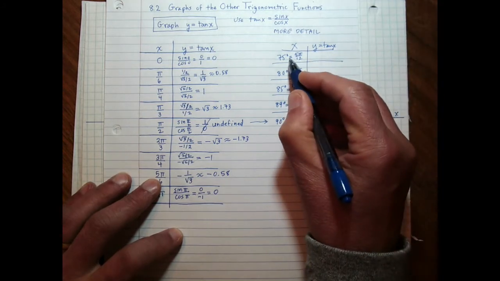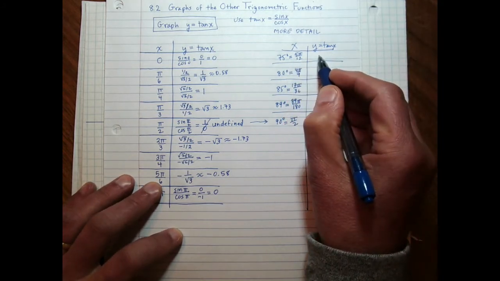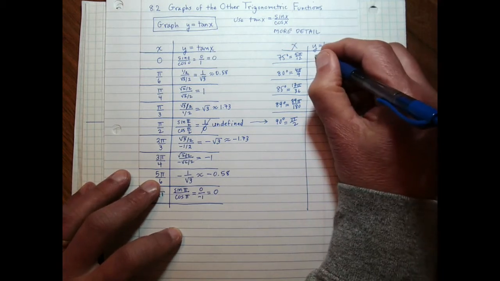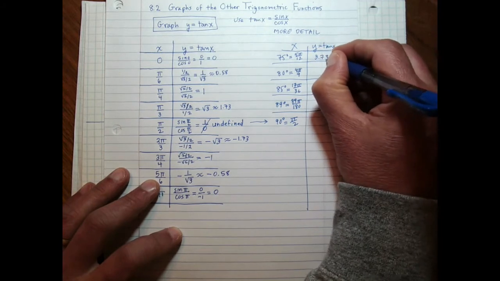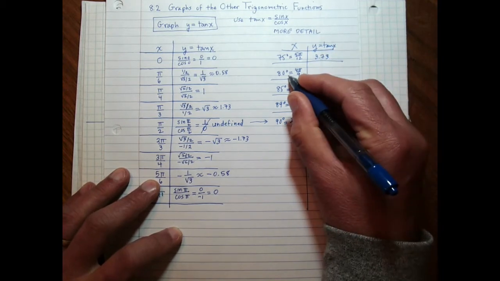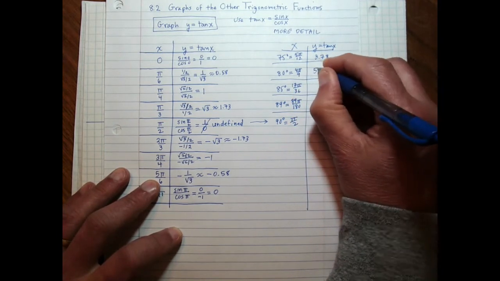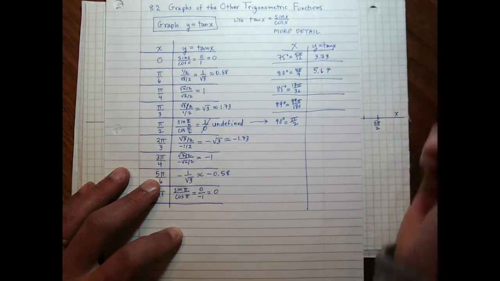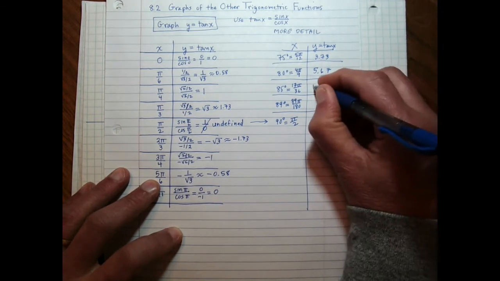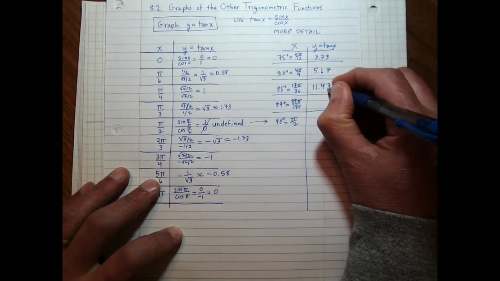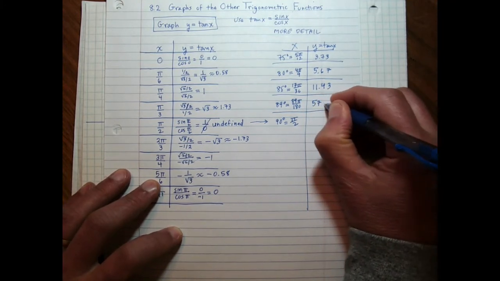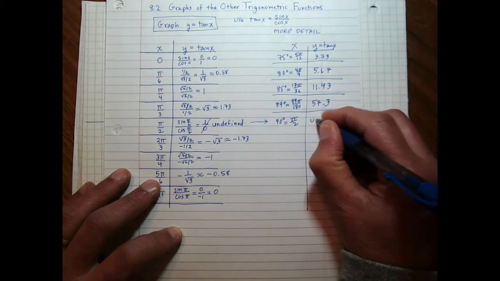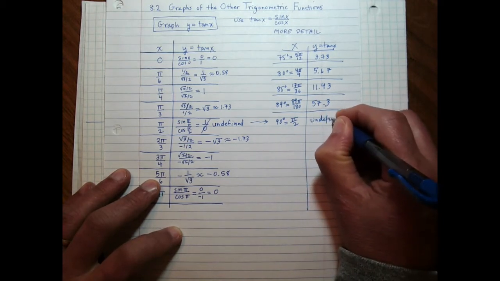Now, I use my calculator here, by the way, to get these. We don't have any way of figuring these out by hand. For 75 degrees, I got 3.73. For the tangent value at 80 degrees, 5.67. And 11.43 at 85 degrees. At 89 degrees, I got 57.3. Remember, at 90 degrees, at pi over 2, we're undefined.